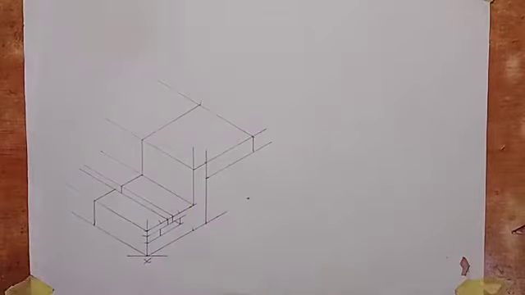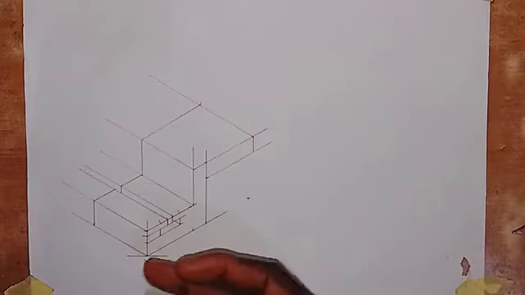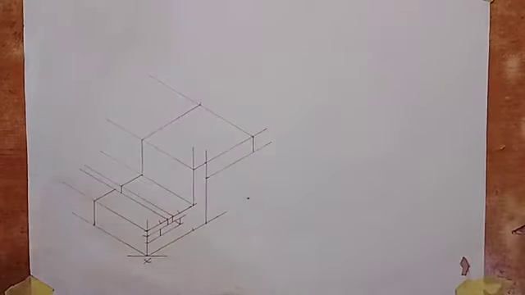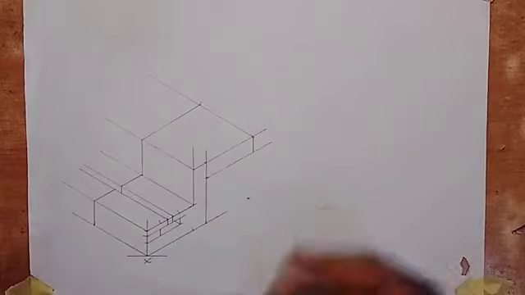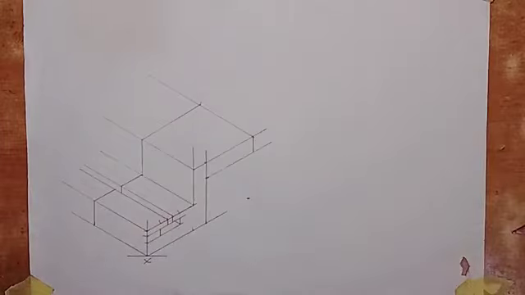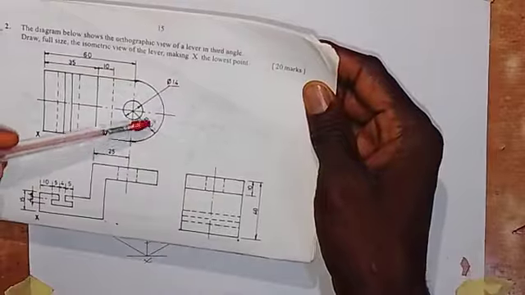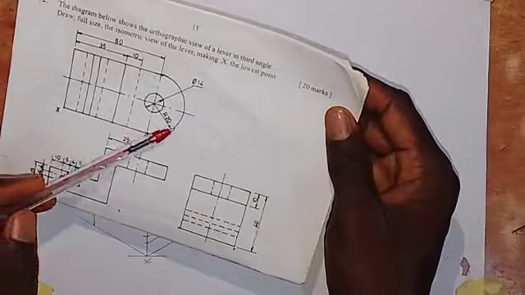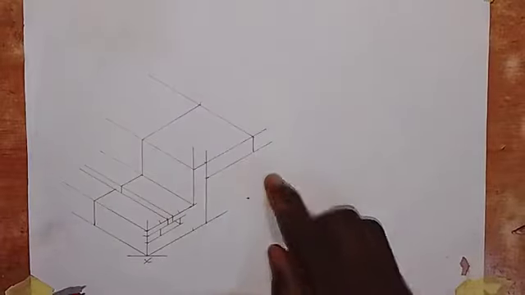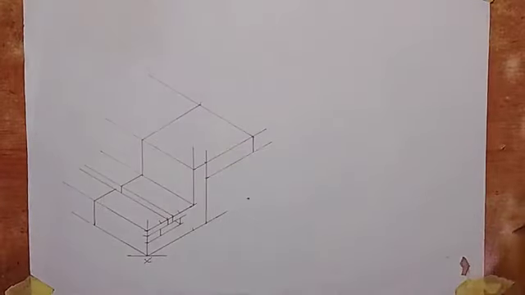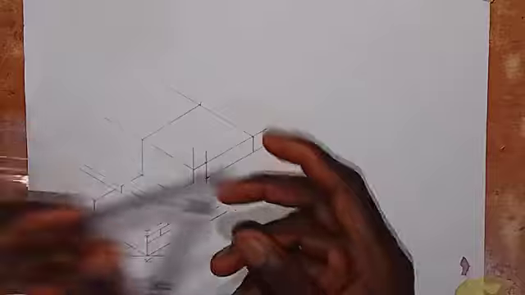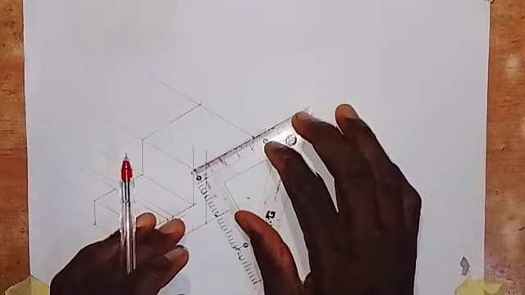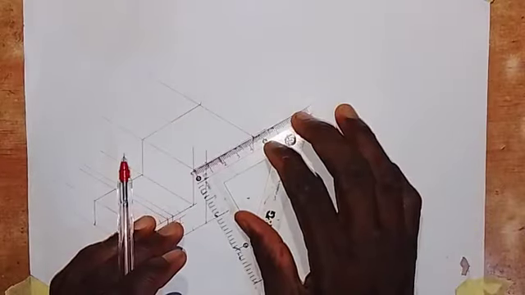All right, so you can see, as I said, that once you are able to produce the isometric view of the front elevation, the problem is solved. Now we have a semicircle here. There is a curve along this part that we have here, whose radius is 20 millimeters. So look at what we have from here to here. What is the distance from here to here? Let's measure it. The distance here is 45 millimeters.